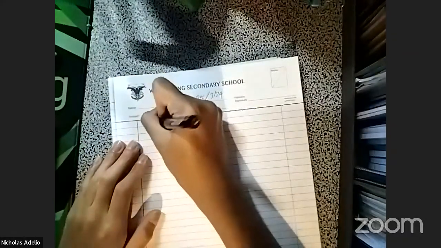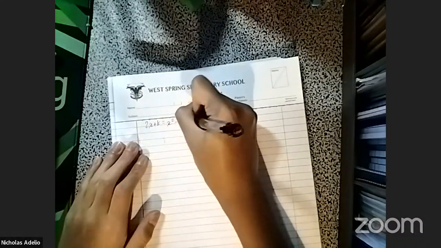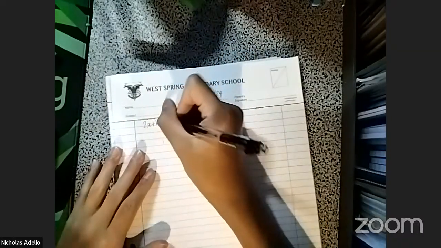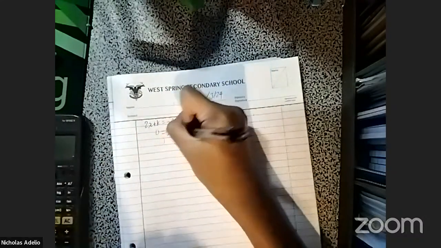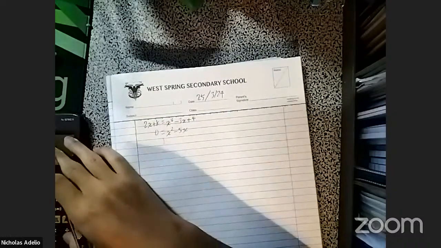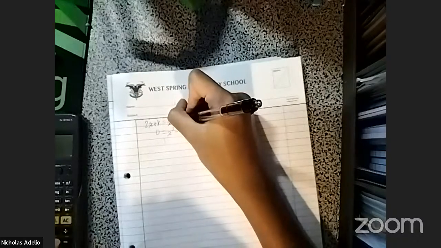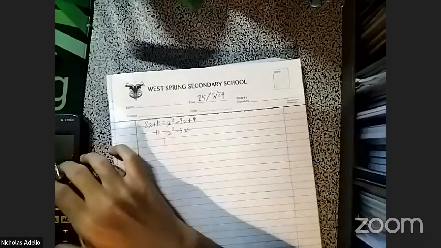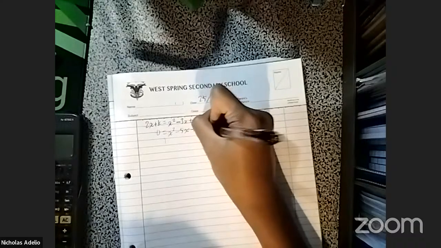So it's going to be 2x plus k equals x squared minus 3x plus 4. So it should be negative 5x. Negative 3 minus 2 is negative 5x, plus 4 minus k.